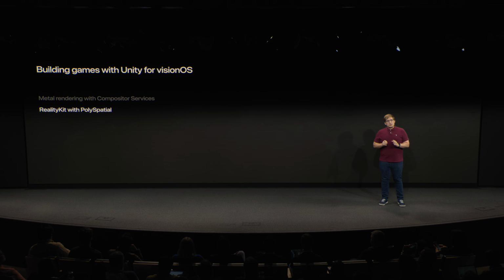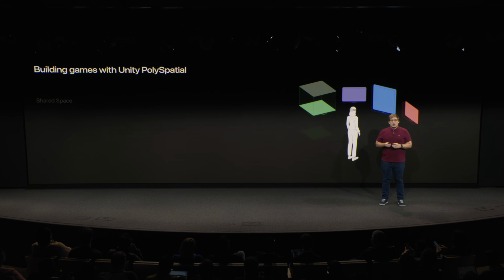The next mode uses RealityKit to render content, and is available to developers with a Polyspatial license. Because Polyspatial apps use RealityKit to render content, these apps can also exist in the shared space, where your players can see them running alongside other apps they may have open.